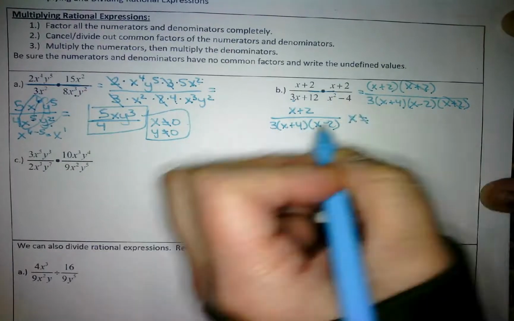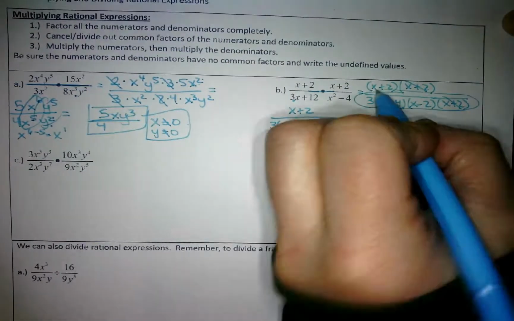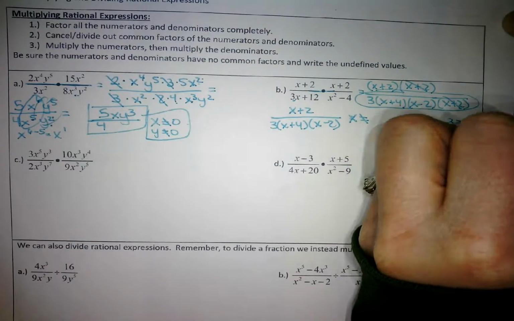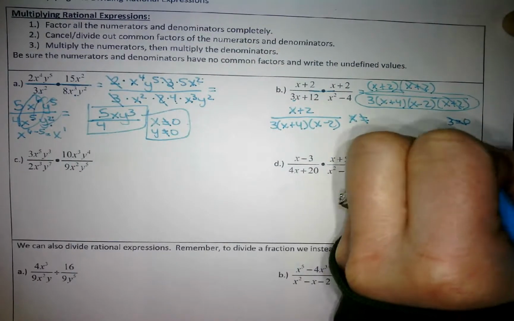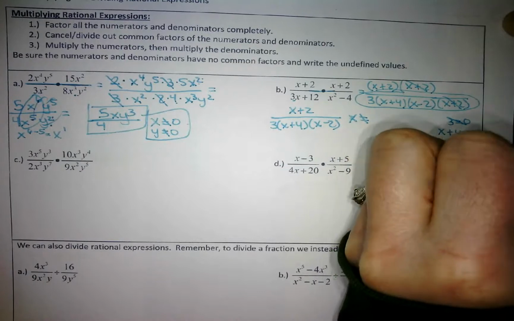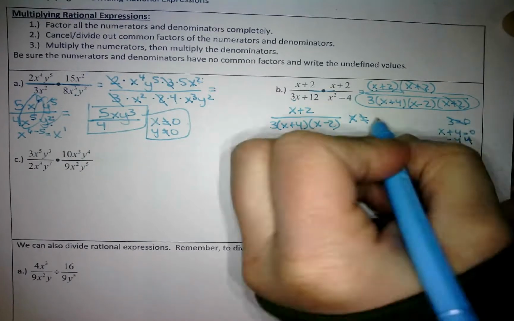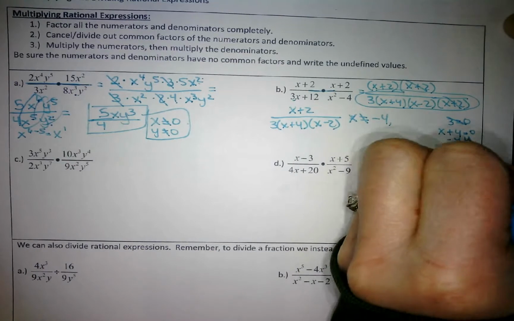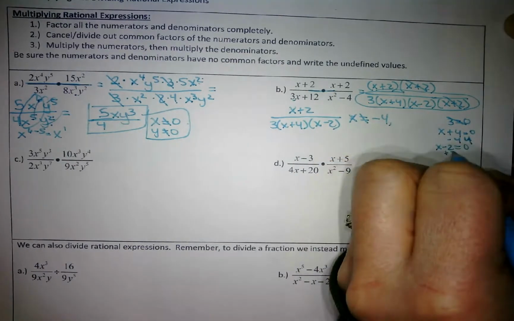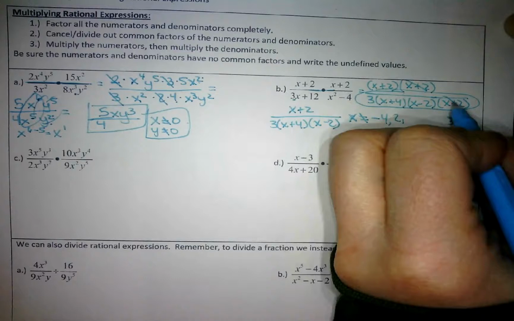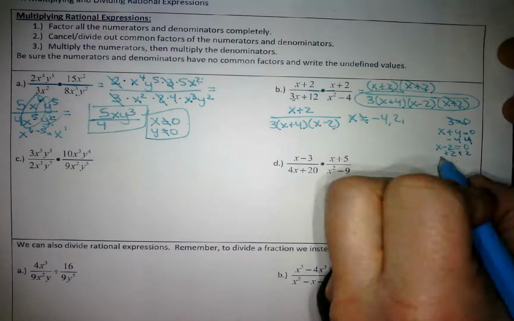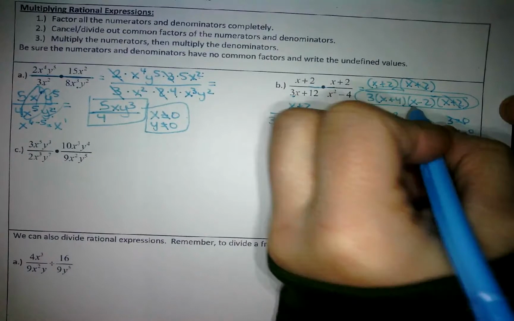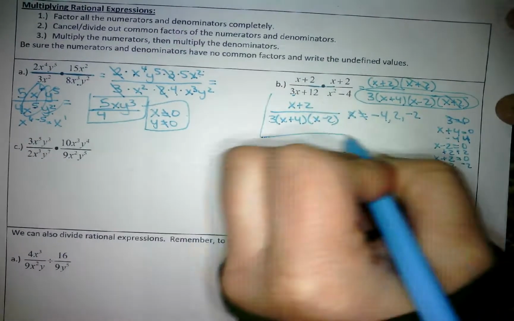X cannot equal, so now I have to set all of these things equal to 0 to find out what my x cannot be. So 3 equals 0, that never happens. X plus 4 equals 0, subtract 4 from both sides, and I get negative 4. X minus 2 equals 0, so add 2 to both sides, and I get 2. And then x plus 2 equals 0. Subtract 2 from both sides, and I get negative 2. Okay, so that's my whole answer.